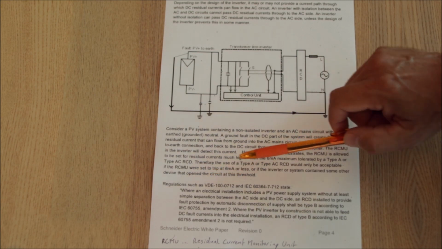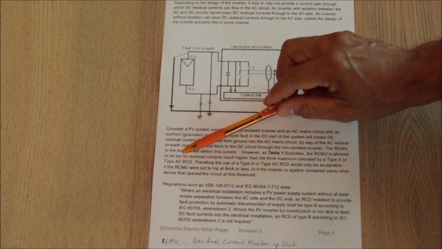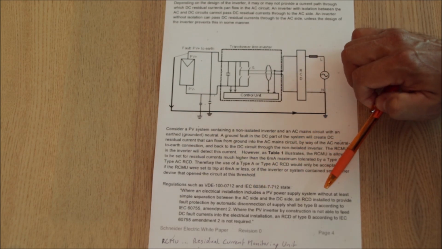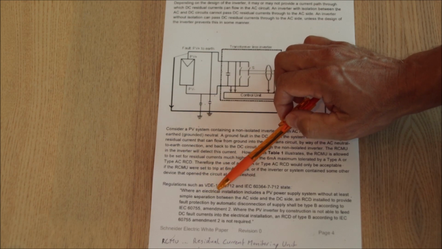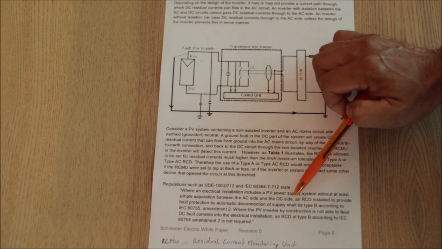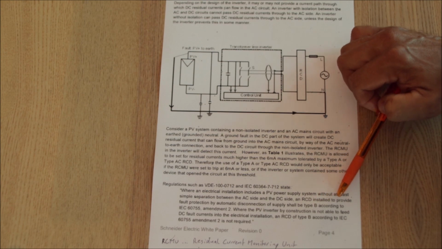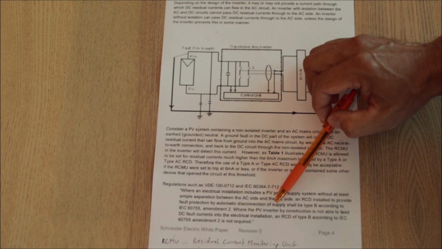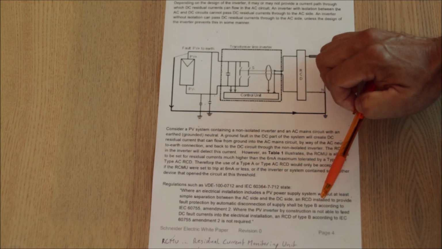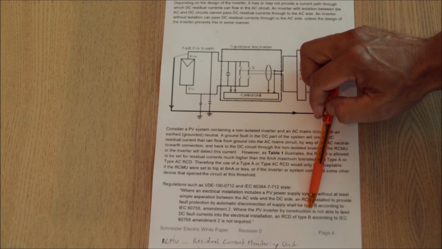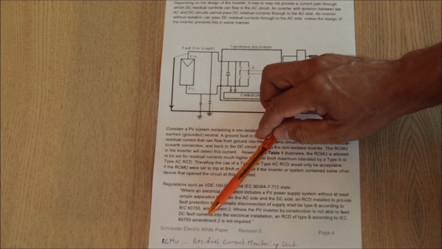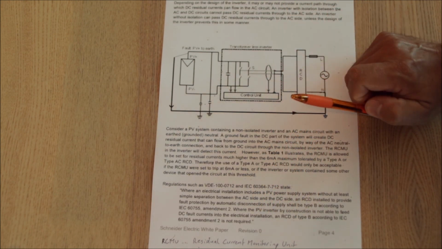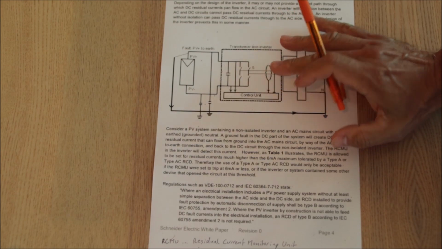The text from the regulations again: Where an electrical installation includes a PV power supply system without at least simple separation between the AC side and the DC side, an RCD installed to provide fault protection by automatic disconnection of supply shall be Type B. Where the PV inverter by construction is not able to feed DC fault current into the electrical installation, an RCD of Type B according to our norms is not required.